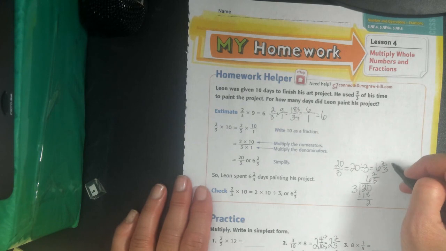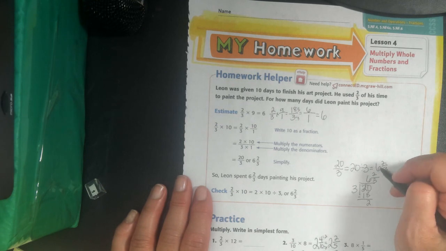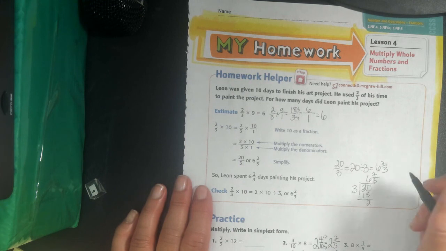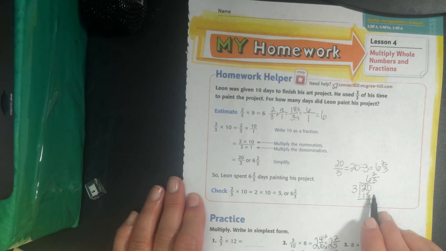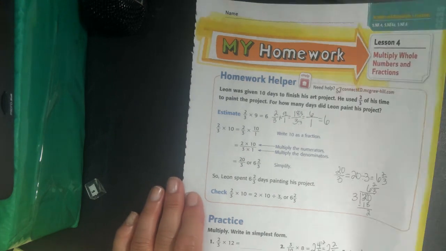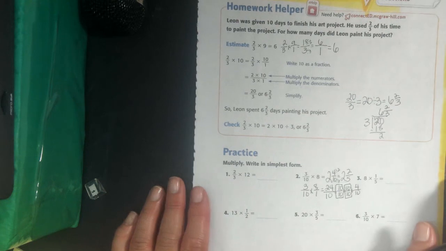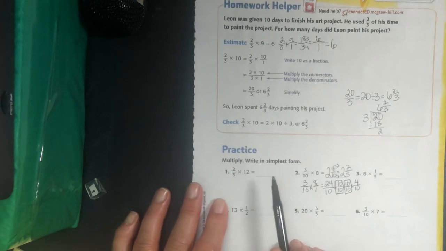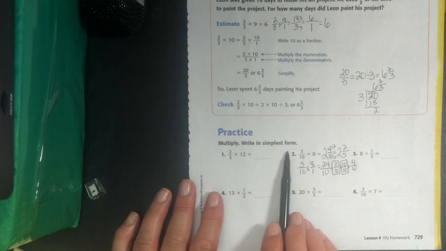2/3 is closer to 1 than it is to 0. 1/3 would be closer to 0. 2/3 is closer to 1. All right, so I would have 7, but this is close enough. 6 is about 6 and 2/3. All right, so now we're going to go do the problems down here.